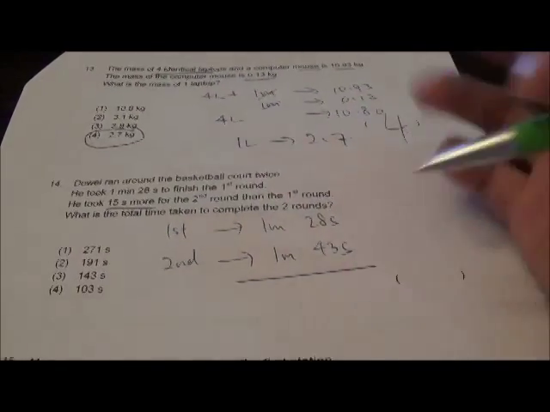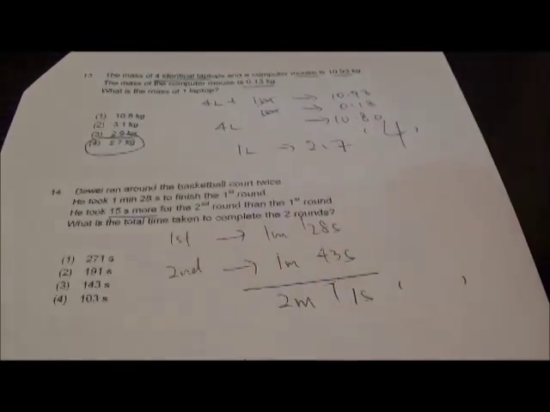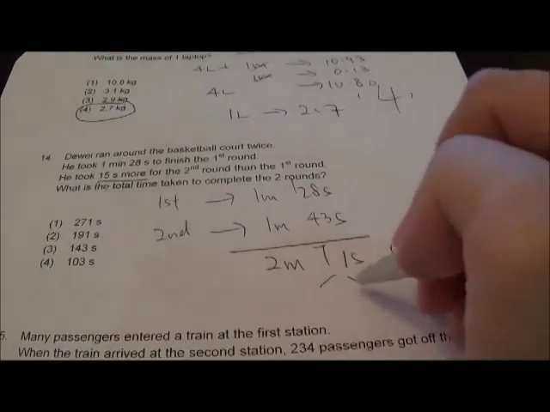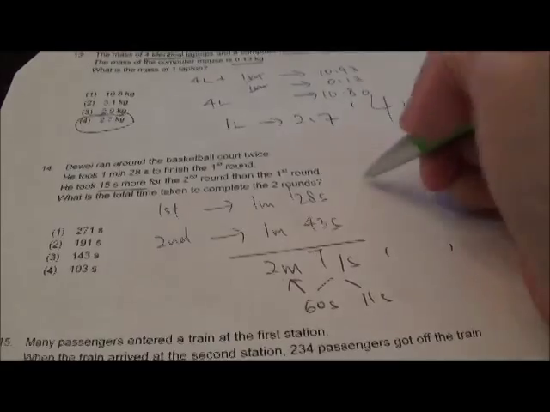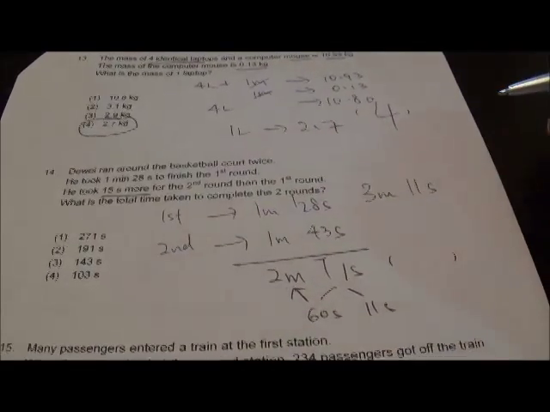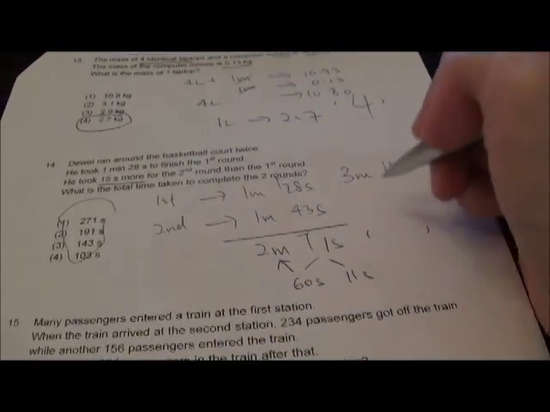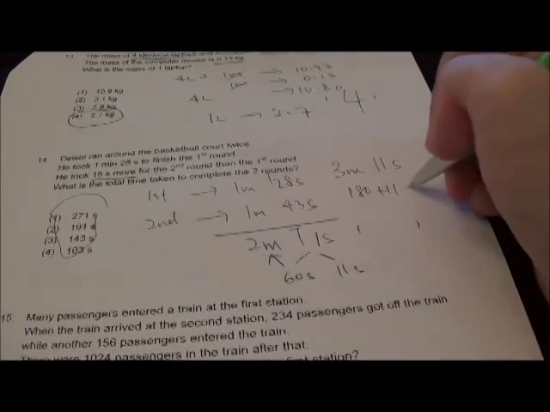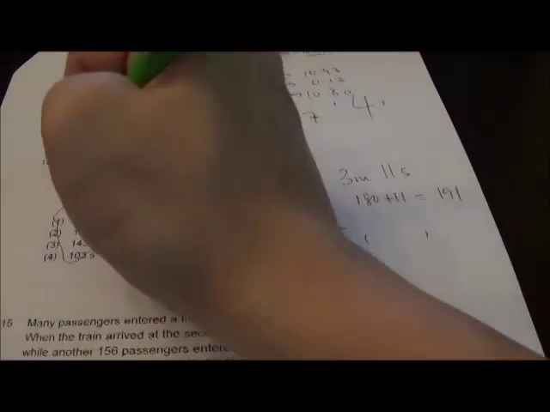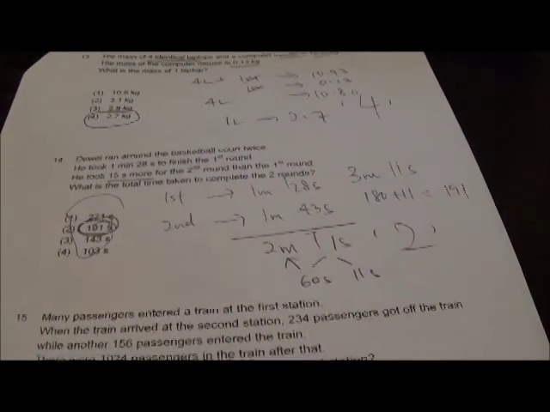So what's the total time taken for him? You add up: 8, 9, 10, 11, 4, 6, 71 seconds, 2 minutes and 71 seconds. Remember 71 seconds is your 60 seconds and 11 seconds, so plus 1 to here. So you should have 3 minutes and 11 seconds. They want everything in seconds. So 1 minute is 60, right? So 3 minutes is 180 plus 11 equals 191 seconds. So 191 is here. Question 14, your answer is 2.